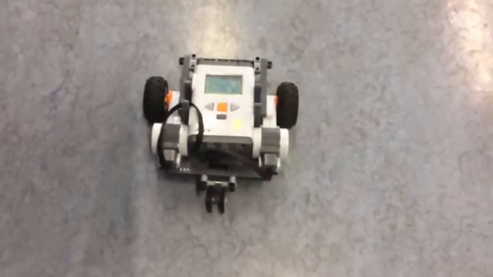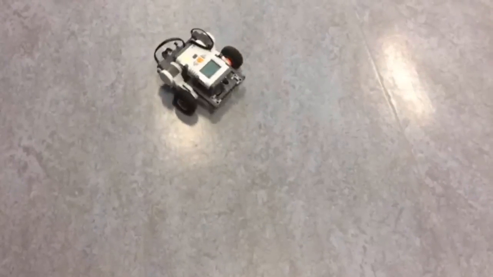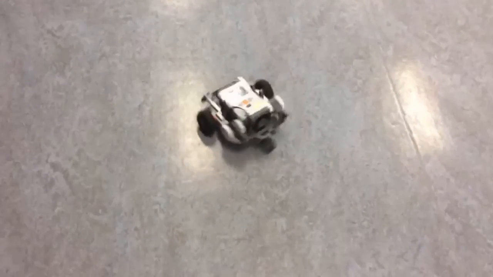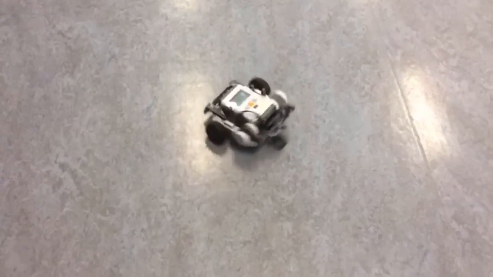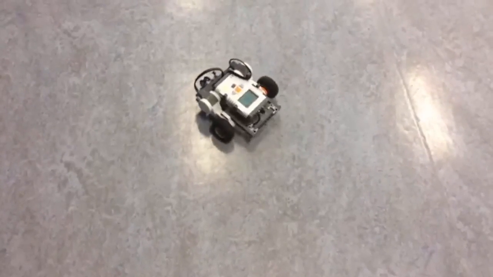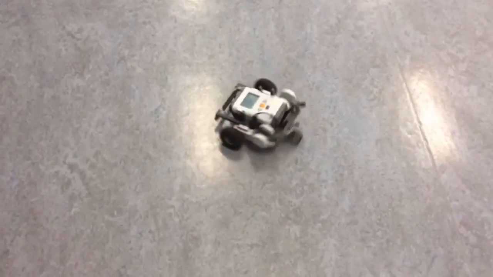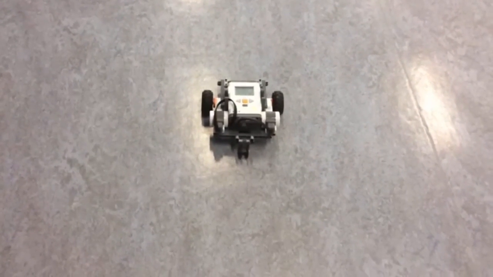All right, let's take a look at my dancing robot. It's already set up, ready to go. I'm going to press the orange button to run it. Not a great dancer, but it's a move. And that's it. 4 times through.